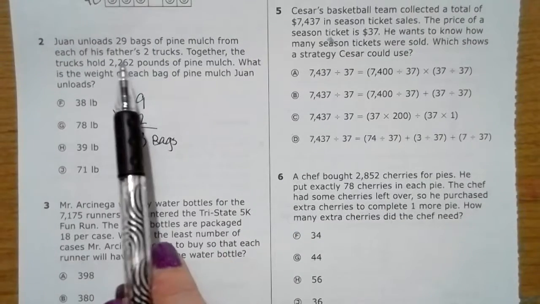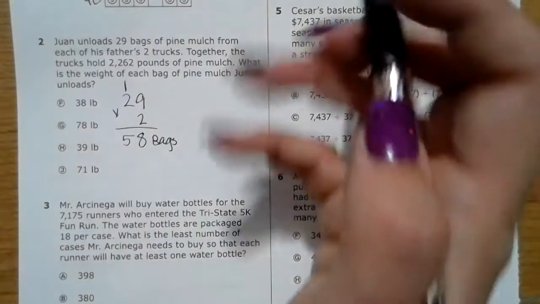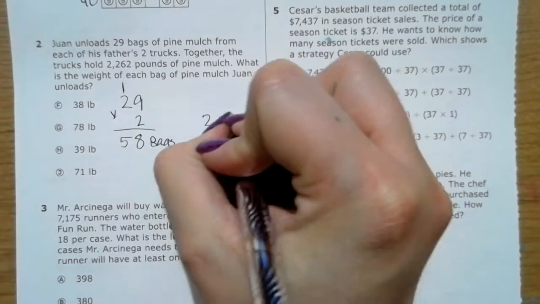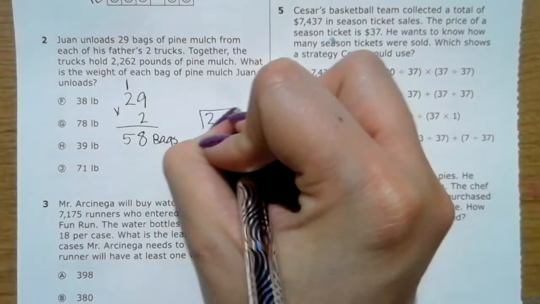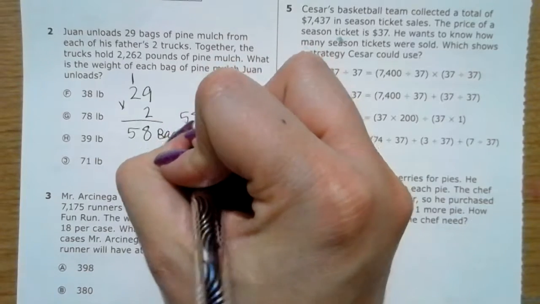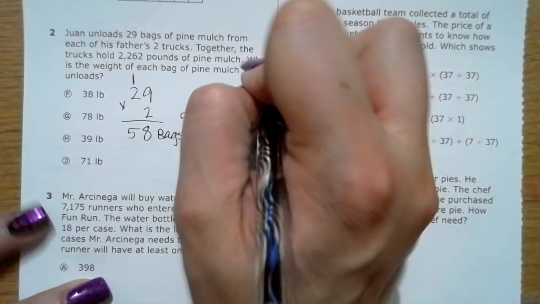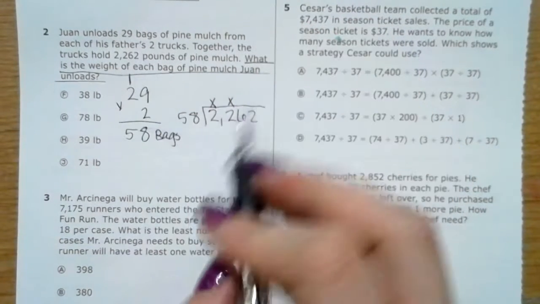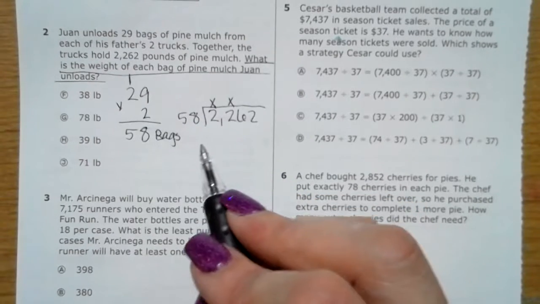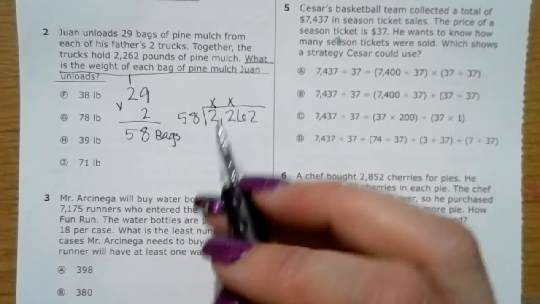Together, the trucks hold 2,262 pounds. So now I'm going to take that 2,262 and divide it by the 58 bags. That will tell me the weight of each bag. 58 doesn't go into 2 or 22, but it'll go into 226. Think 50, 50, 100, 150, 200.